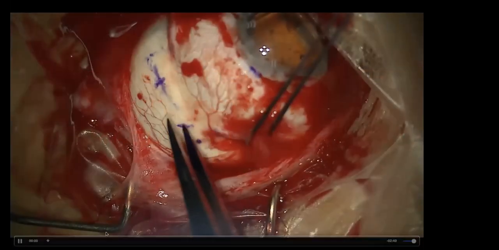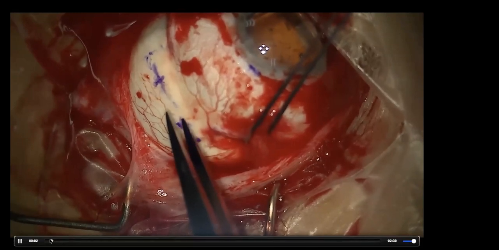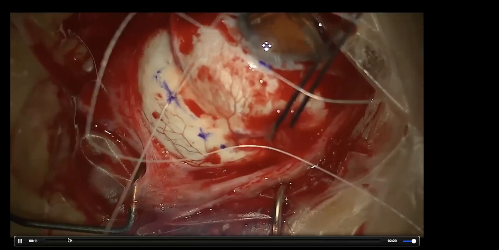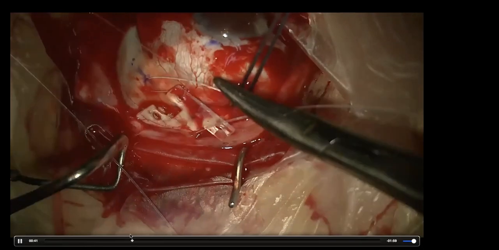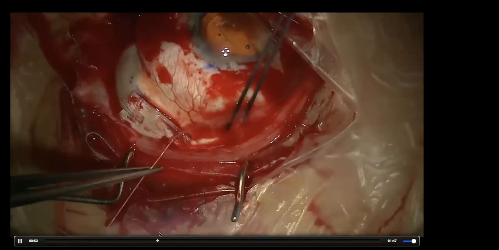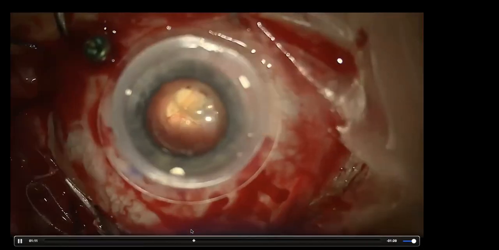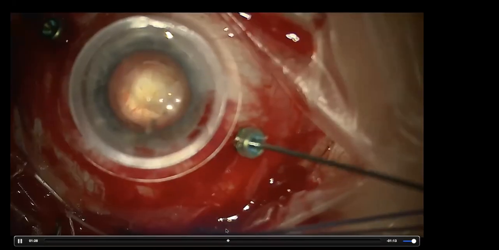This is another example of surgery combined with vitrectomy. In the same way, I pass the suture, insert the buckle, I place the second suture, I place the contact lens and check the macula.